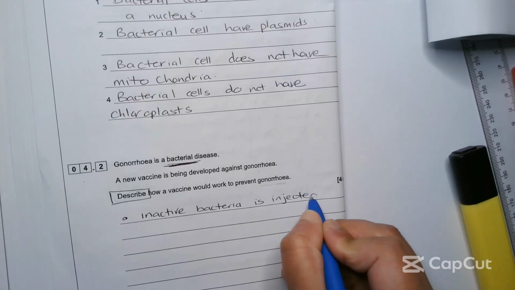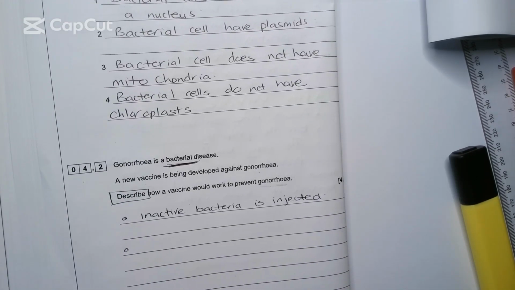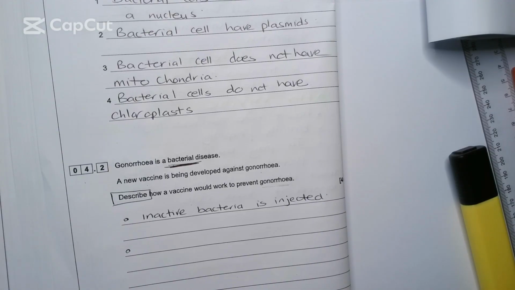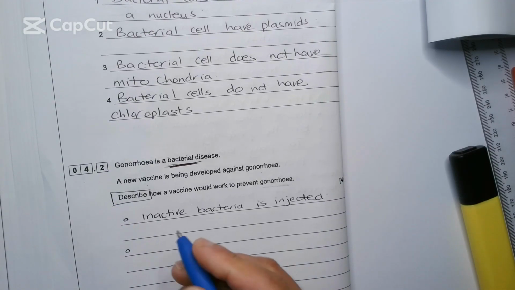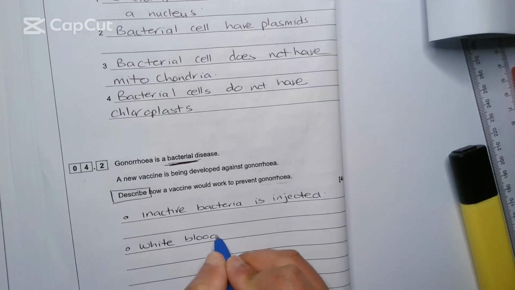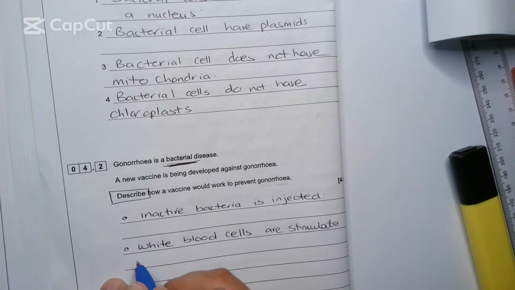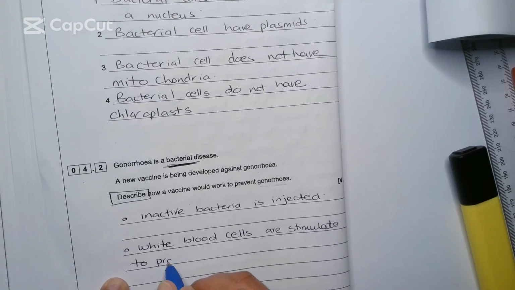Keep it nice and simple. What triggers the immune system is the white blood cells are stimulated to produce antibodies.